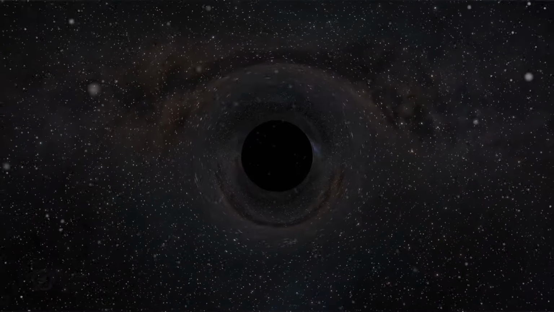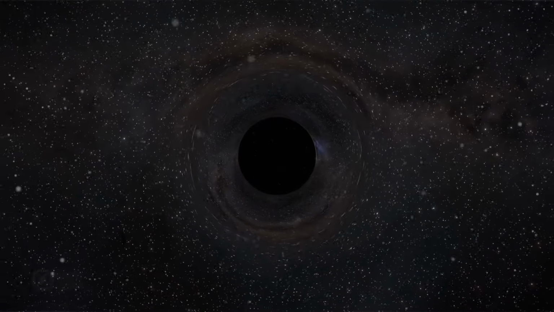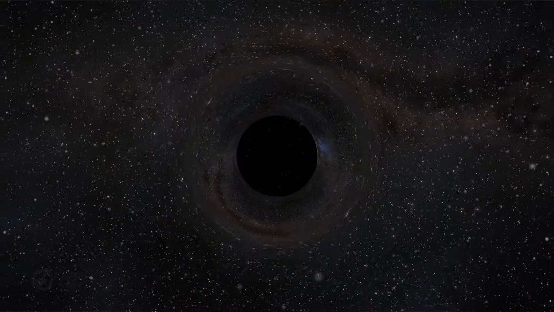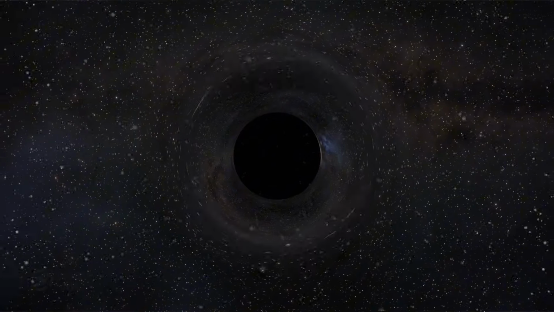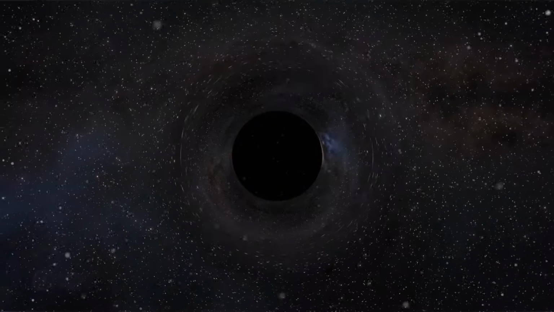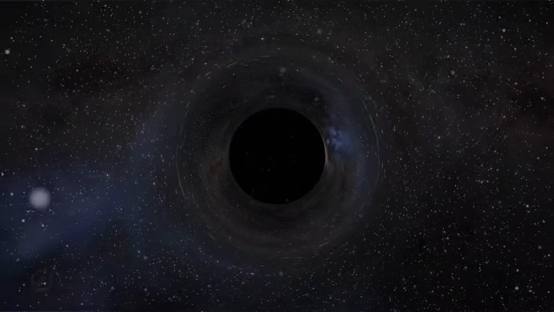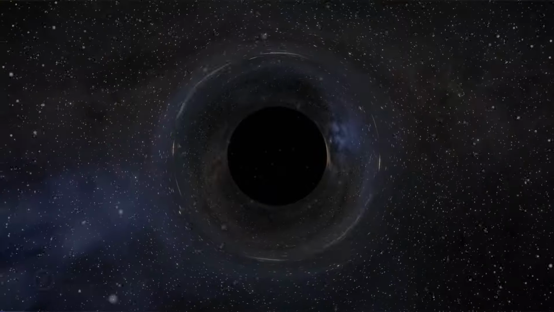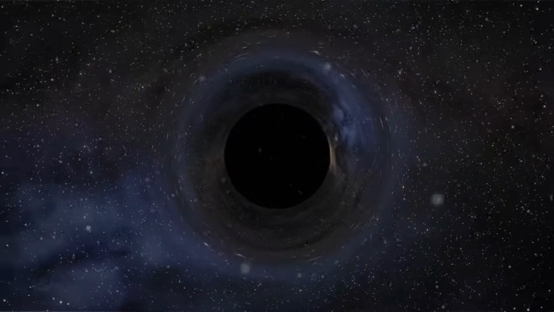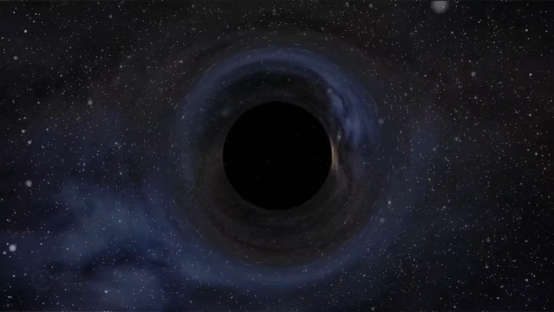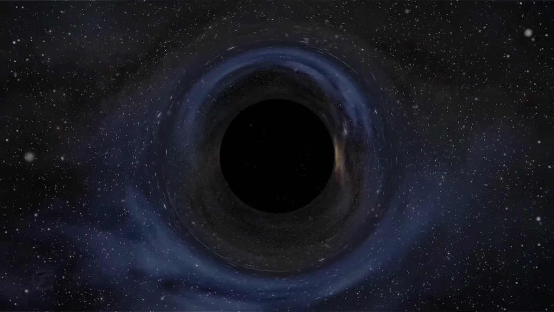It connects three previously distinct fields: general relativity, which describes gravity and space-time; quantum mechanics, which governs subatomic particles; and thermodynamics, which deals with energy, entropy, and temperature. This connection revealed that black holes have a measurable entropy, proportional to the area of their event horizon rather than their volume. This is known as the Bekenstein-Hawking entropy.